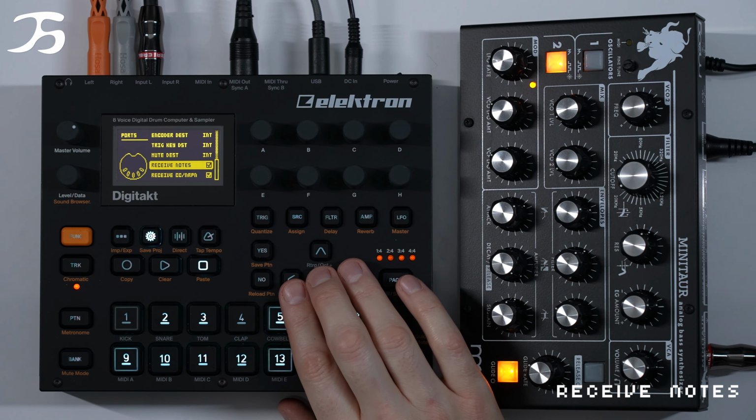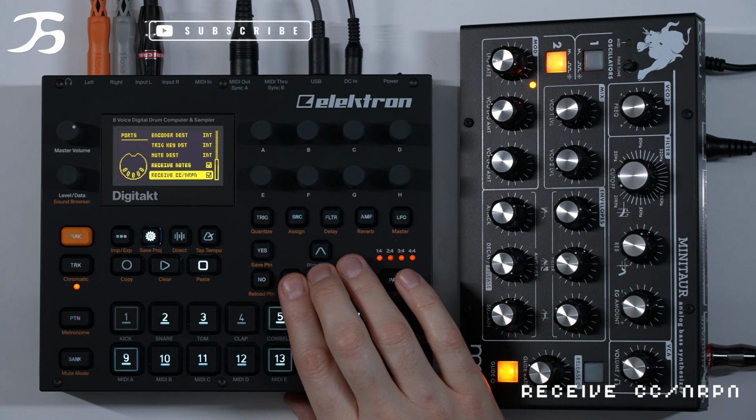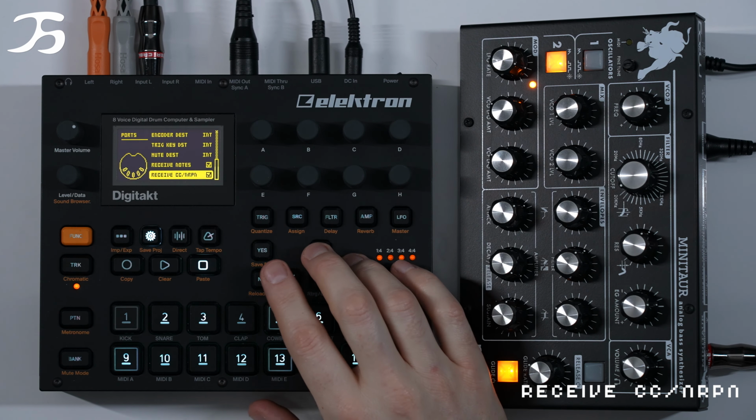And then we have receive notes and receive CC or NRPN notes. Receive notes will, when active, make it possible to play Digitakt using an external MIDI keyboard, and receive CC/NRPN, when activated, will make it possible to control Digitakt's parameters from an external MIDI device sending CC/NRPN data.